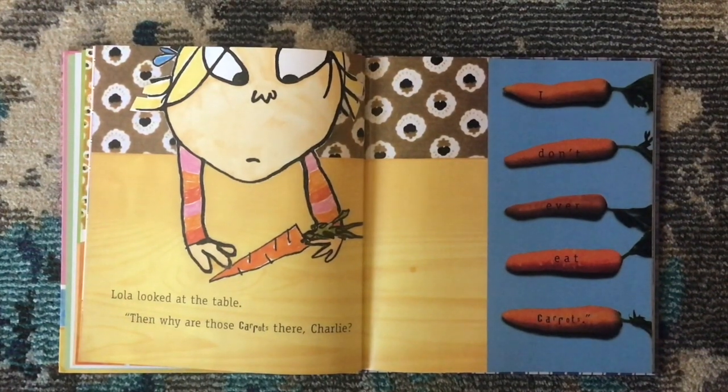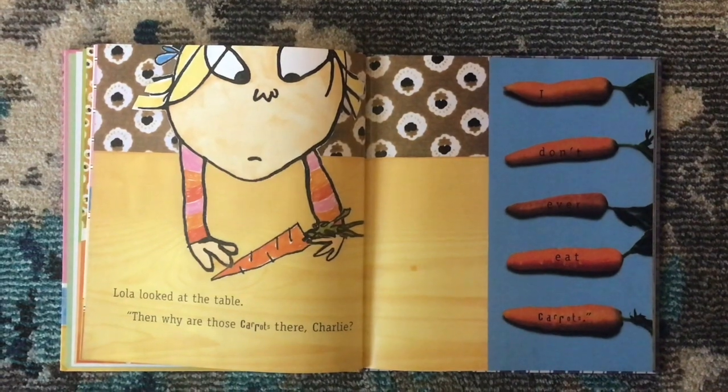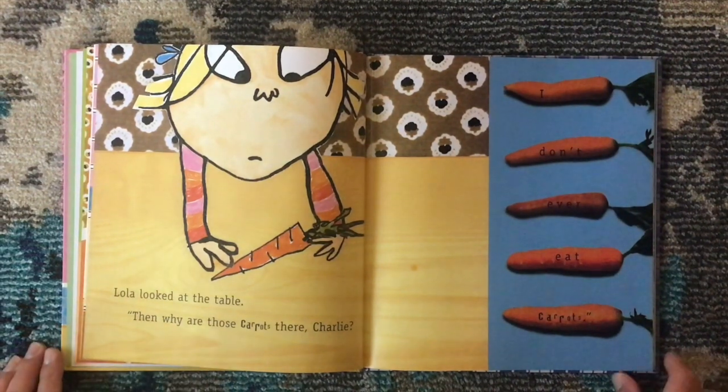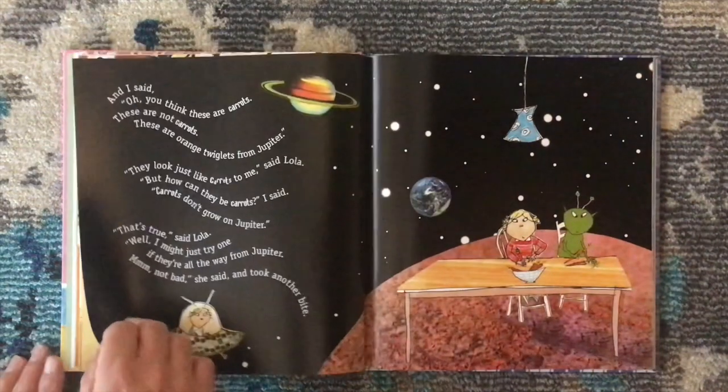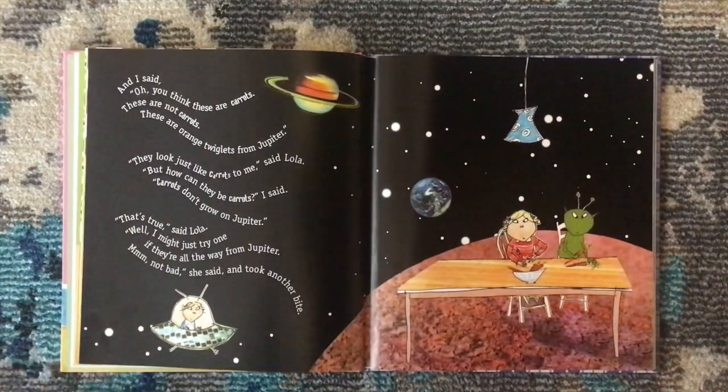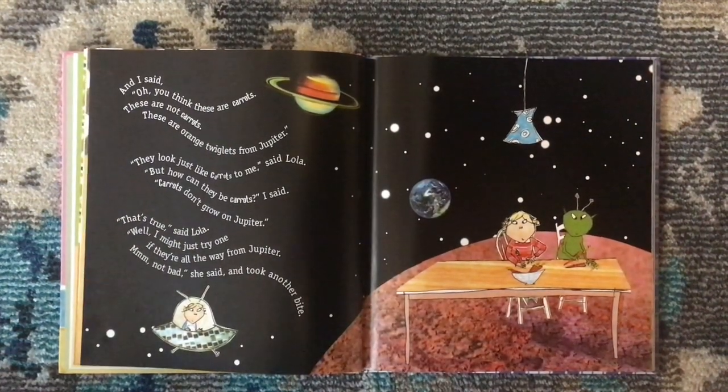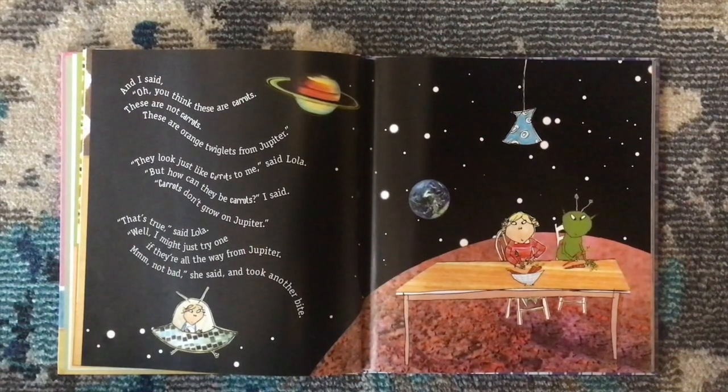Lola looked at the table. Then why are those carrots there, Charlie? I don't ever eat carrots. And I said, oh, you think these are carrots? These are not carrots. These are orange twiglets from Jupiter.